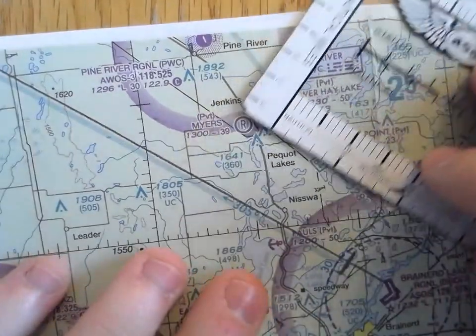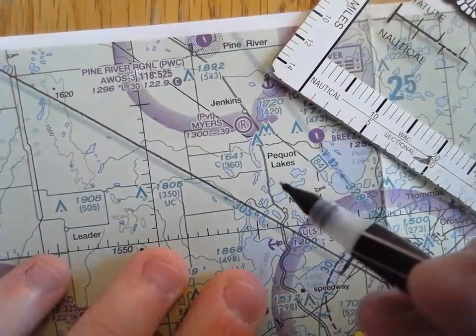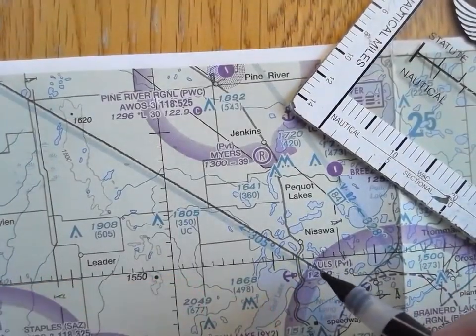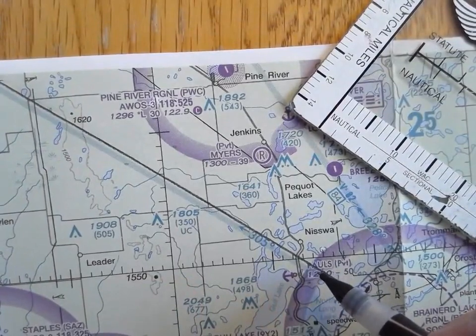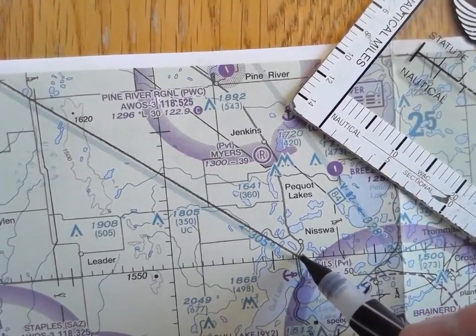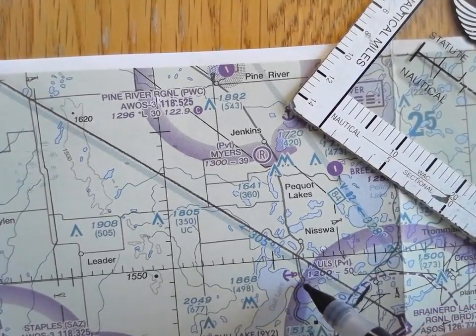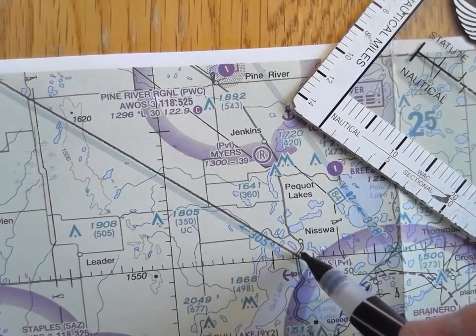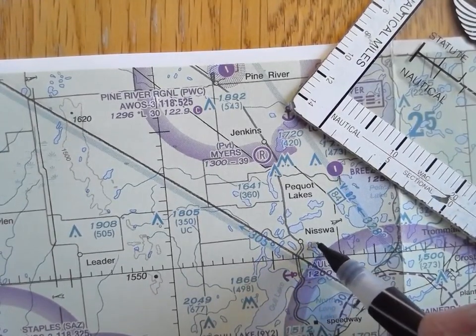So looks like there is another checkpoint that's probably a pretty good checkpoint to use. This looks like essentially a highway, which you can identify by the two lines running parallel to each other here. Then it looks like it goes north towards the town of Nisswa.